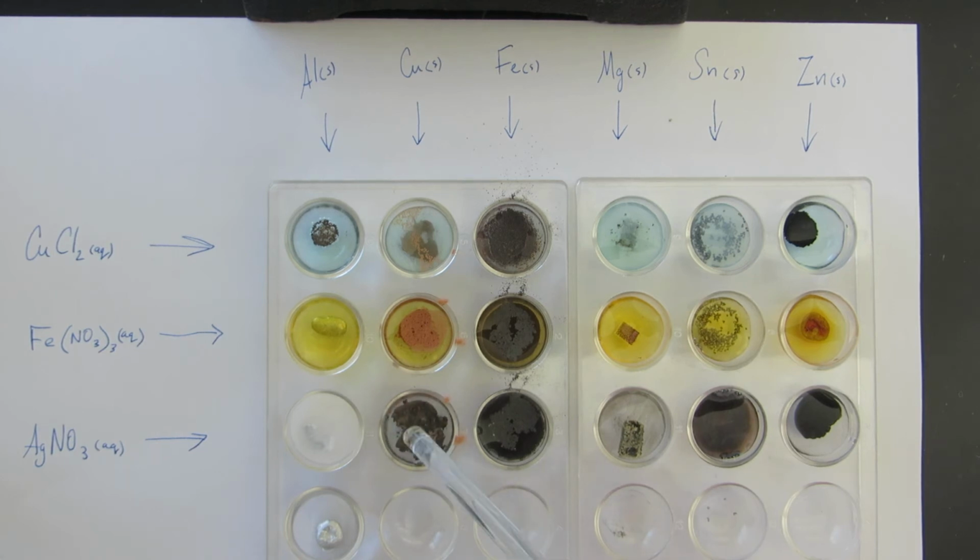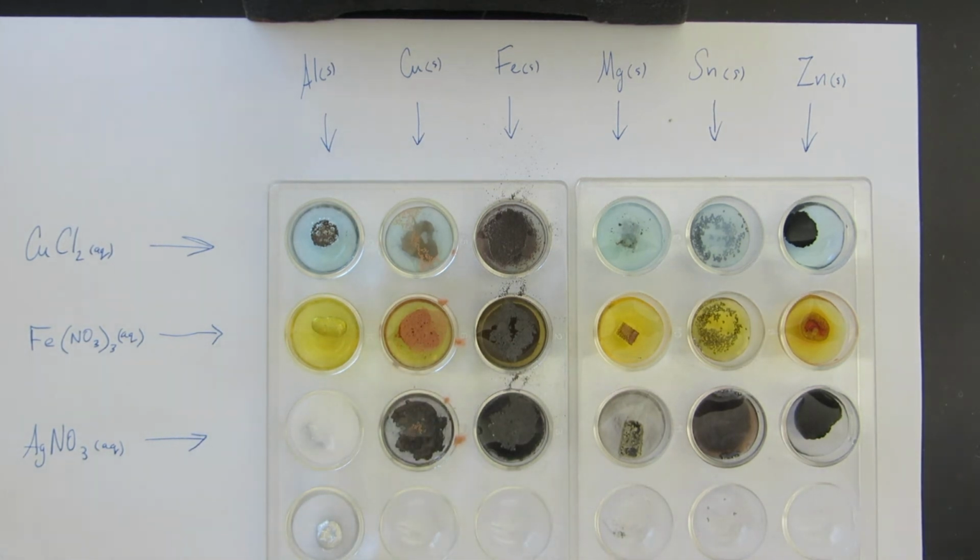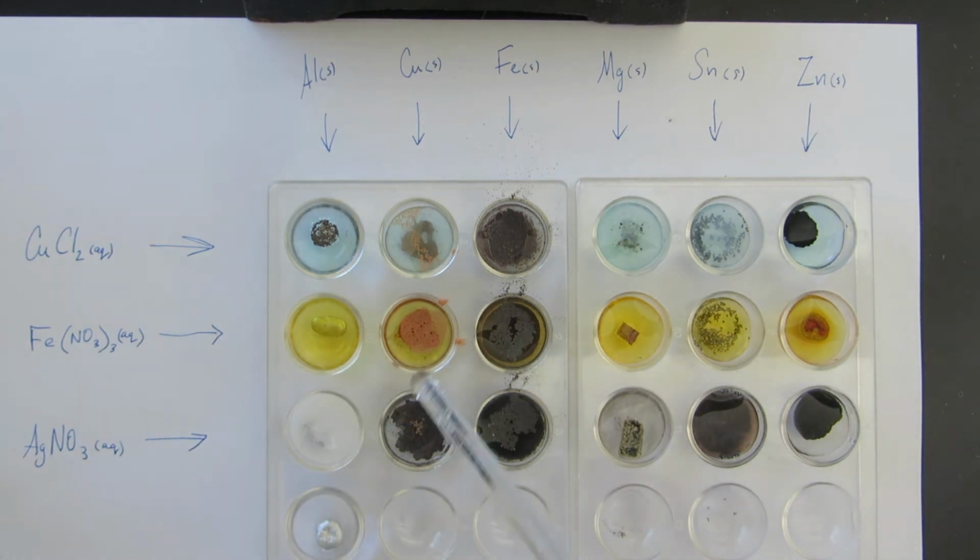I'm just trying to pat down the, it's almost a dust. It's so fine. I'm trying to get it underneath the water surface. All right.